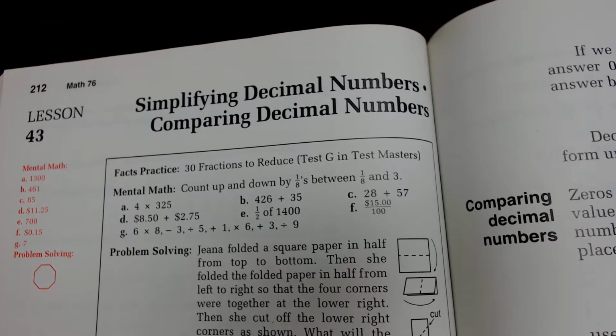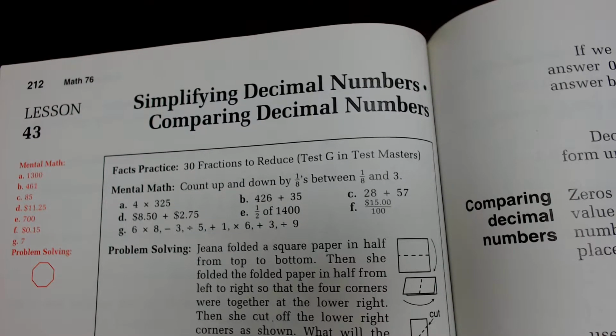Math 76, Lesson 43, Simplifying Decimal Numbers and Comparing Decimal Numbers. So let's go ahead and do a problem so we can explain what we mean by simplifying decimal numbers. So let's say we have to multiply the following decimal numbers.